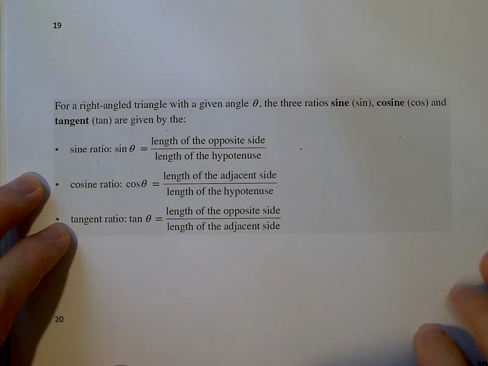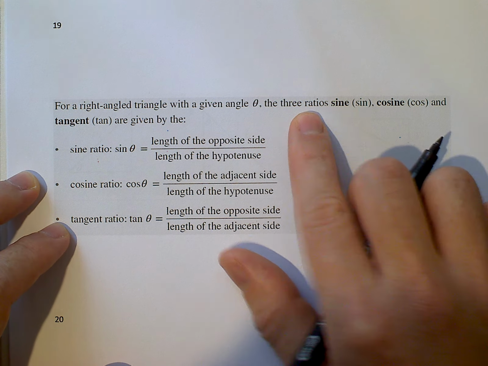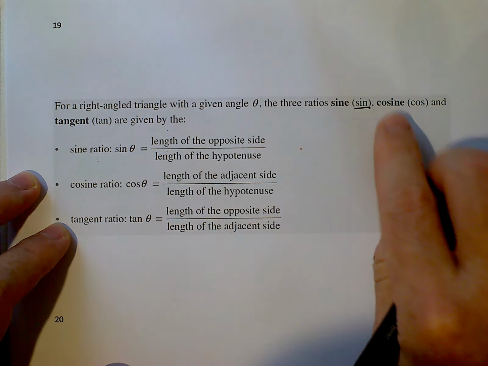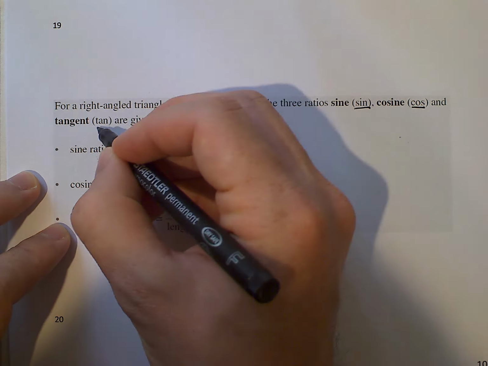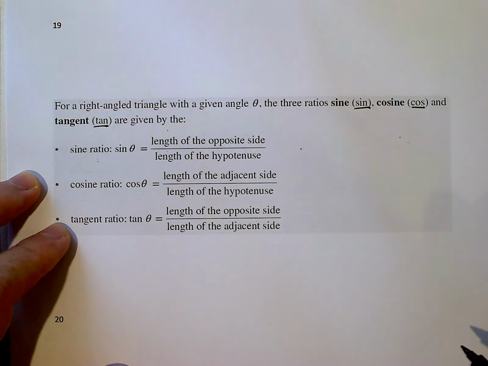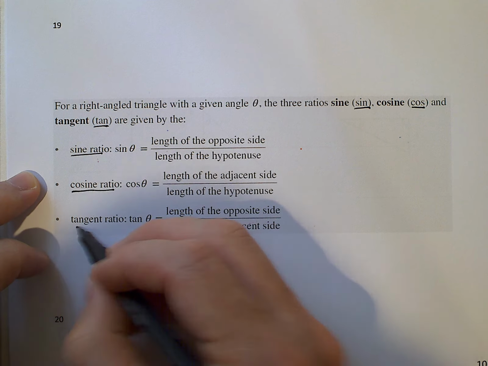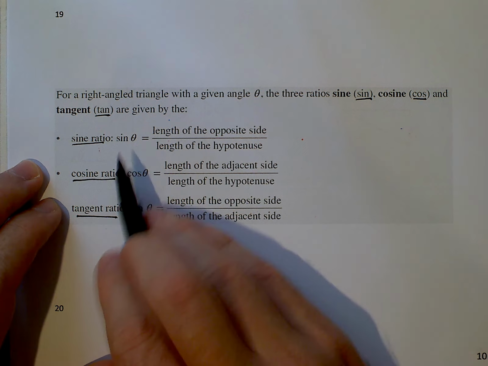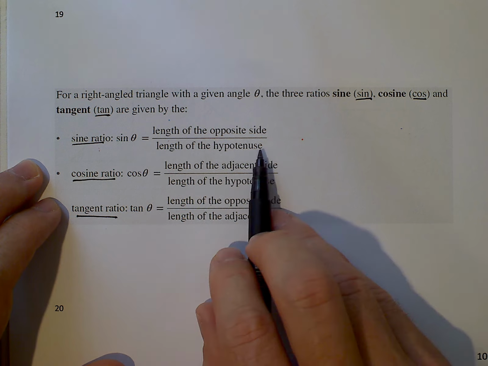This is your new kind of ruler for measuring everything and figuring everything out. Okay? So for a right angle triangle with the given angle of theta, the three ratios, sine, spelt sin but pronounced sine, cosine, pronounced cos, and tangent, pronounced as tan, are given by this. So sine ratio, cosine ratio, and tan ratio. Okay, let's go through this slowly, and I'll come up with a picture to make sure you understand. Sine theta is the length of the opposite over the length of the hypotenuse.